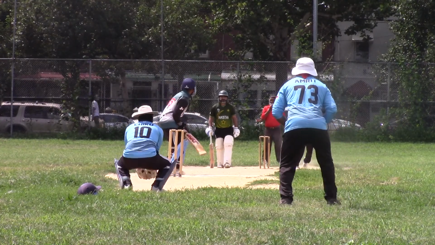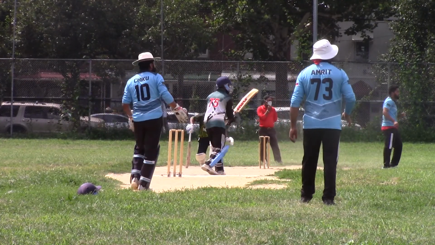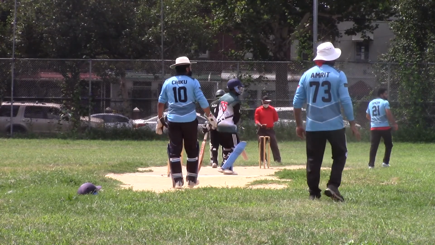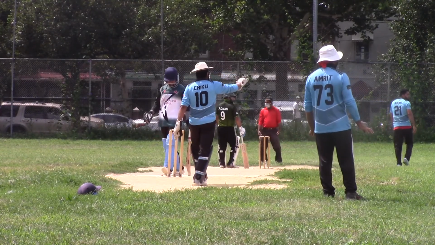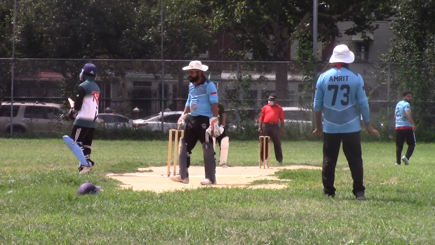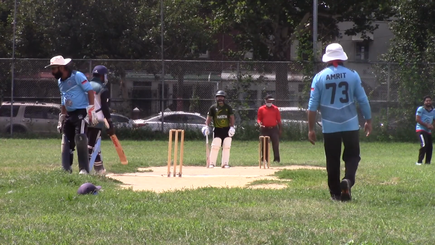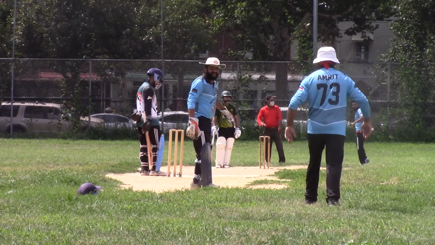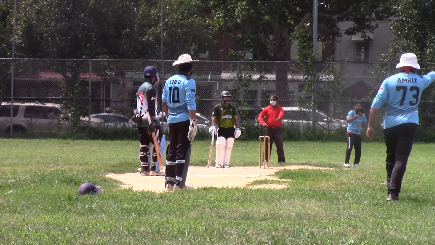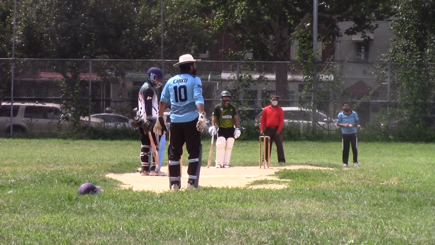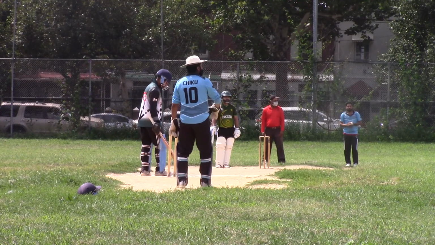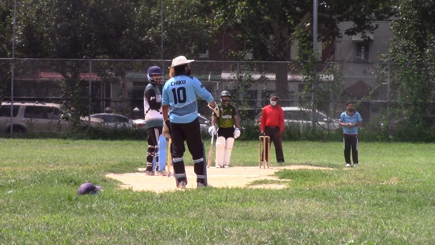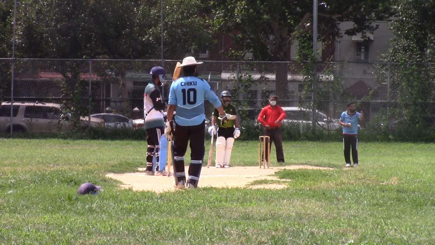Here's Wali Iqbal. That's driven hard to the fielder. There's no run. So LI Kings is quickly restricted to 23 for 2. This is the 7th over, the final over of the power play. As Amrit gets moved. He was blocking the camera anyway.